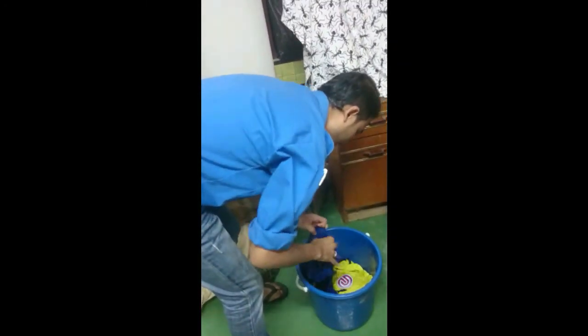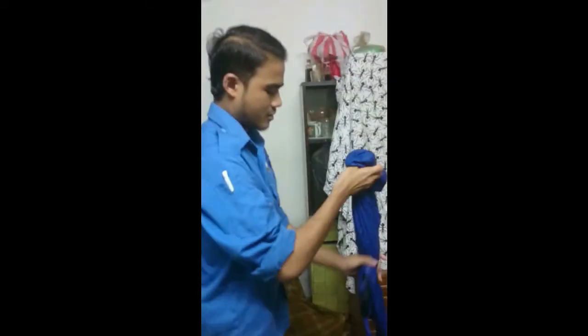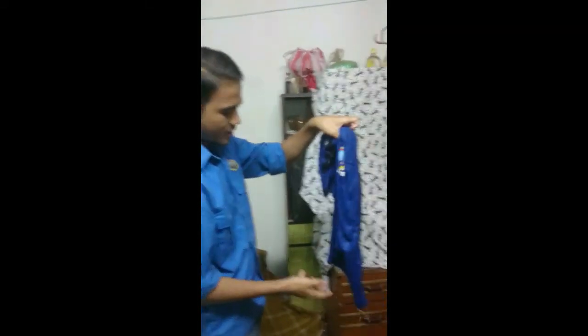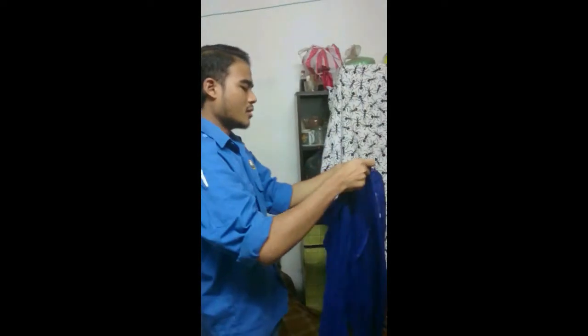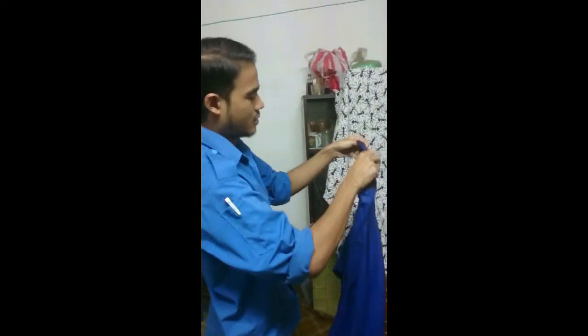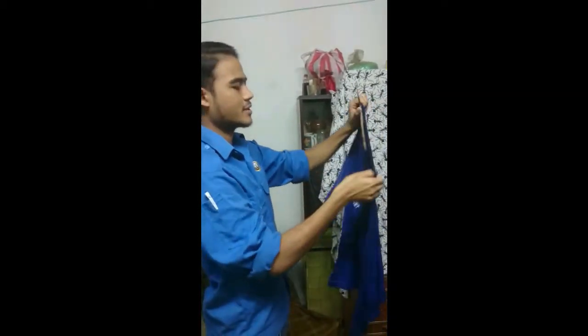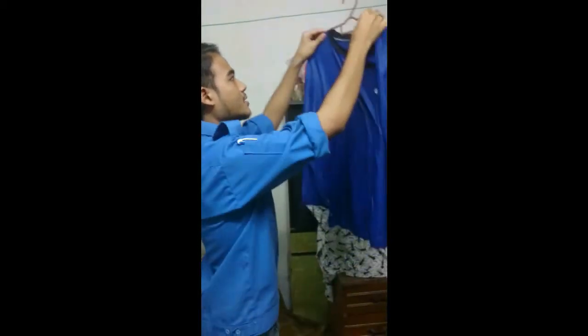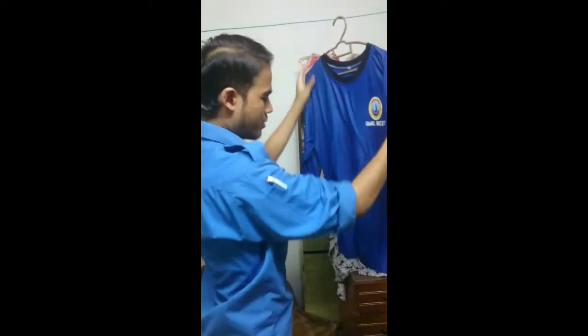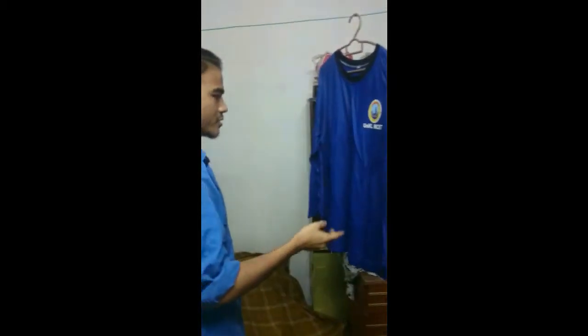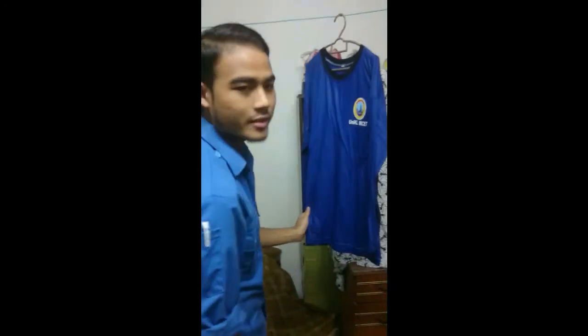Okay, so I'm going to show you how we dry clothes inside the house, which is indoor. So we take the wet clothes. As you can see, there is a lot of water absorbed by these clothes. So I'm going to hang these clothes using the hanger inside the house. A lot of water has been absorbed by this shirt.